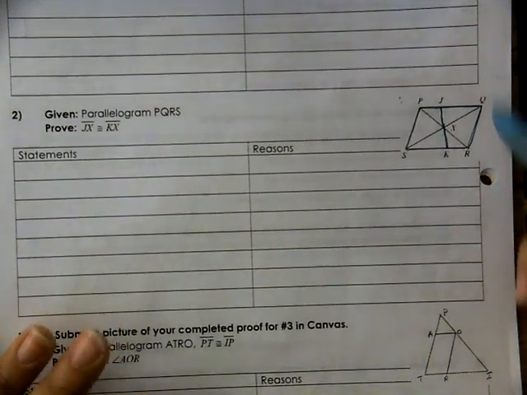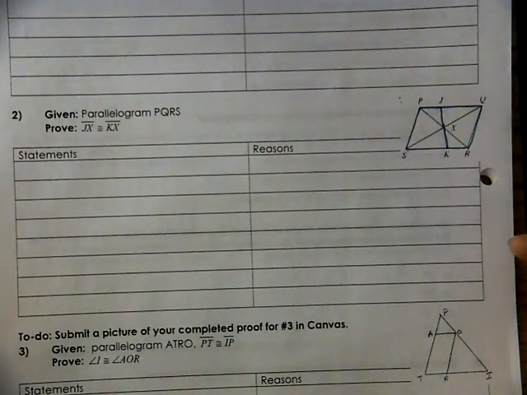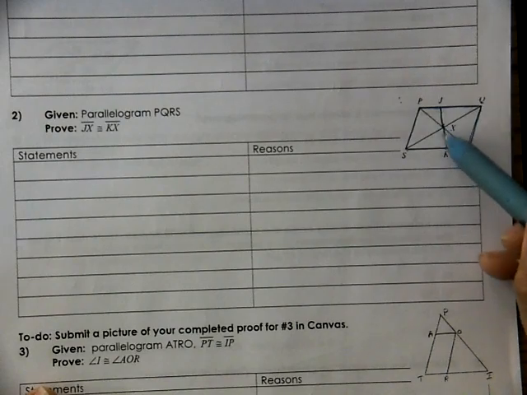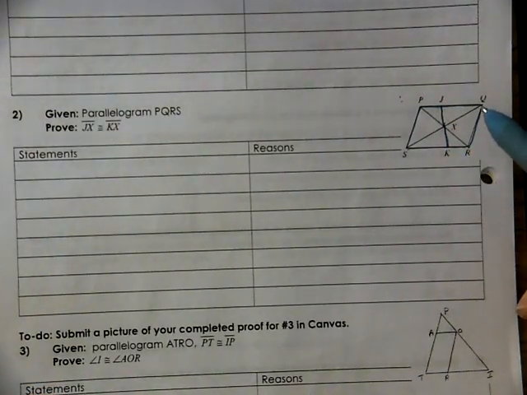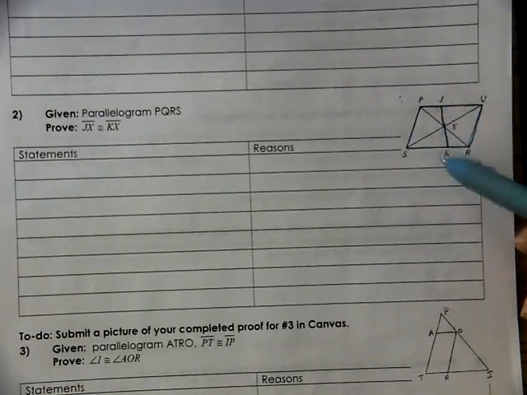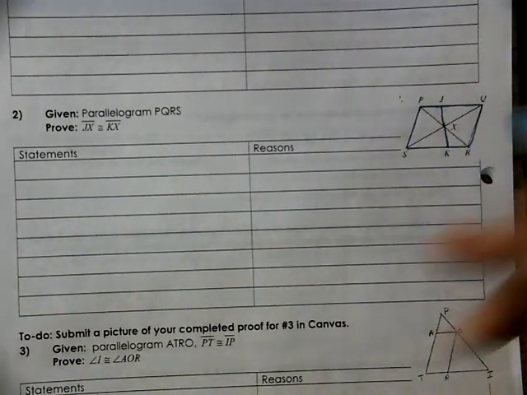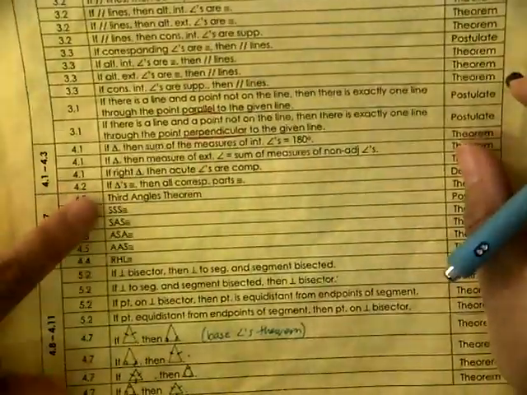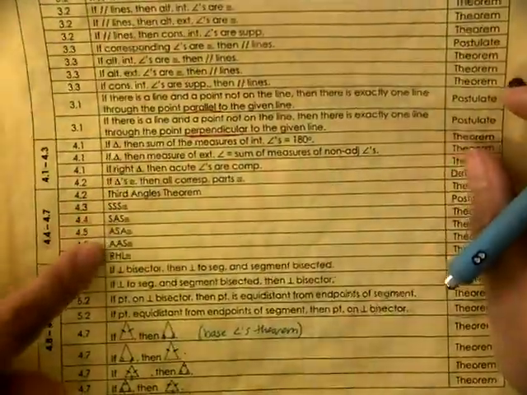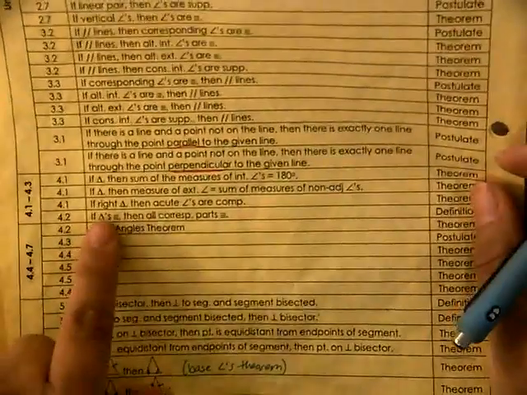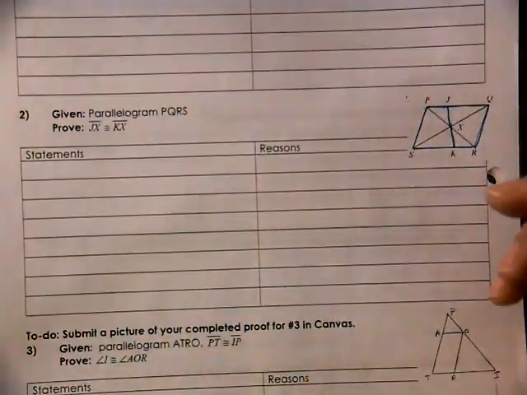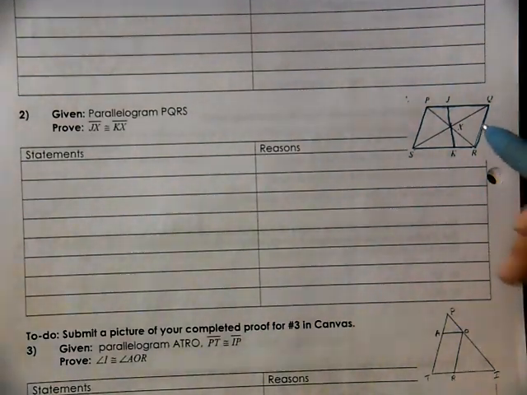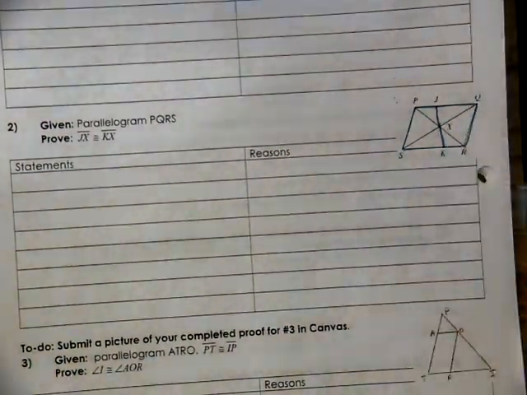My first thought is usually, if there are triangles within the parallelogram, and let's notice that this segment here is part of a triangle, it's probably going to be easiest to try to prove the triangles congruent using the same triangle congruences that we've done in the last unit, these guys. And then from there use the if triangles are congruent, then all corresponding parts are congruent. Okay, so that's the route we want to take. But let's figure out which triangles we want to prove congruent first.